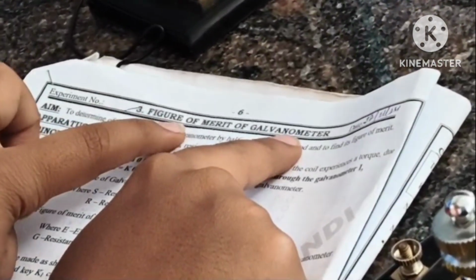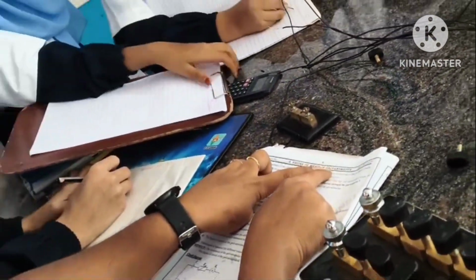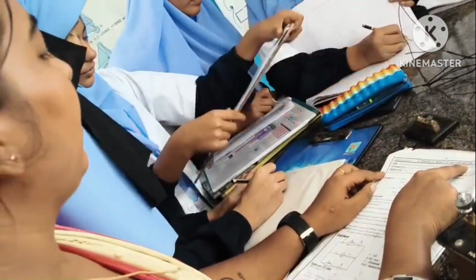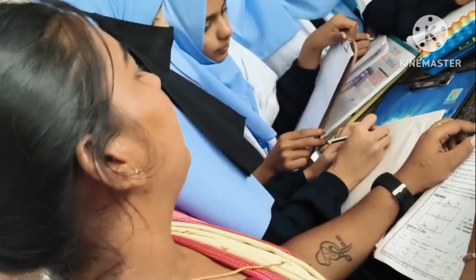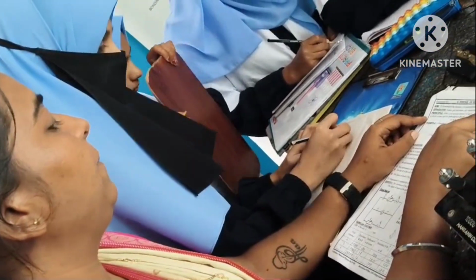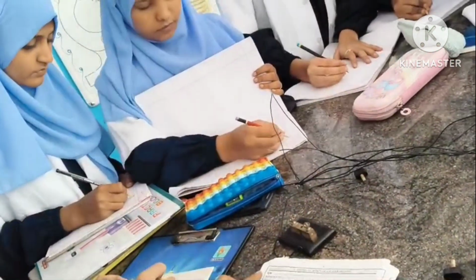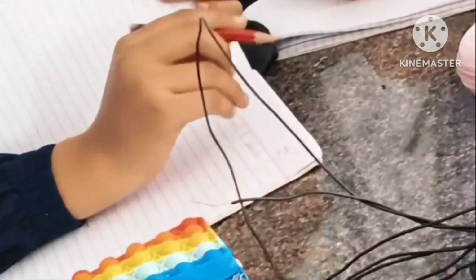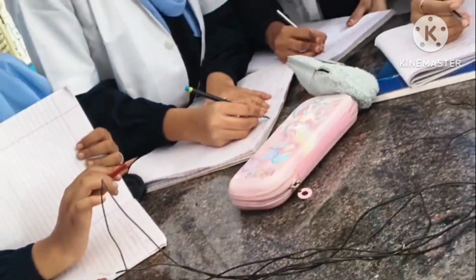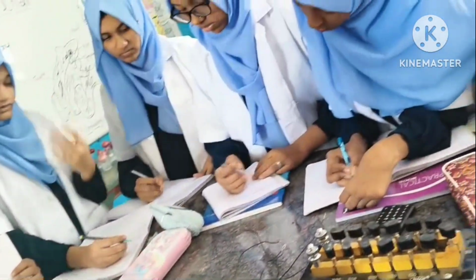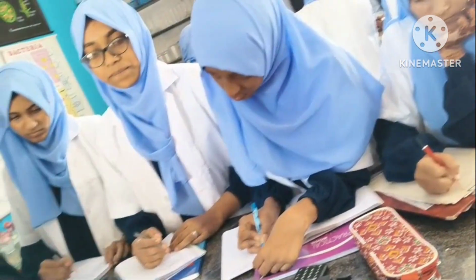Figure of merit of galvanometer. Merit of galvanometer. Just listen. Aim is to determine the resistance of galvanometer by half deflection method and to find the figure of merit.